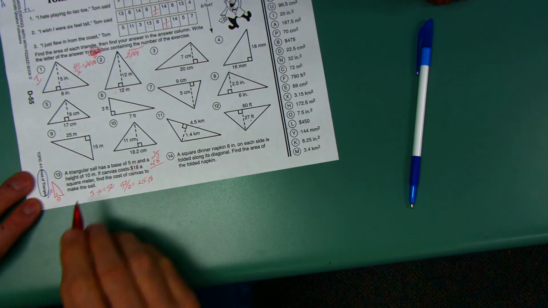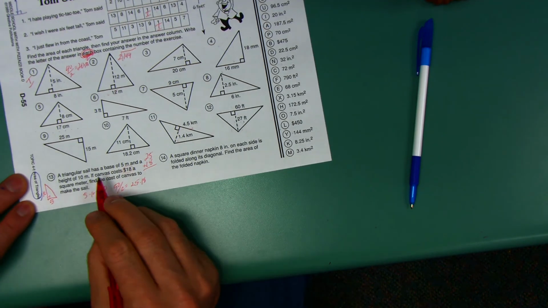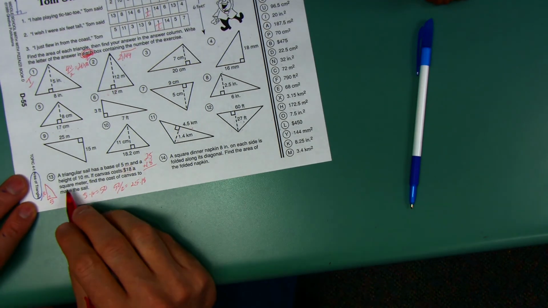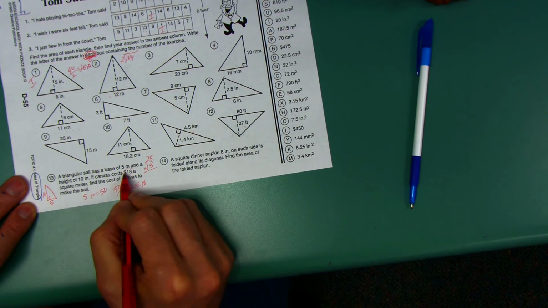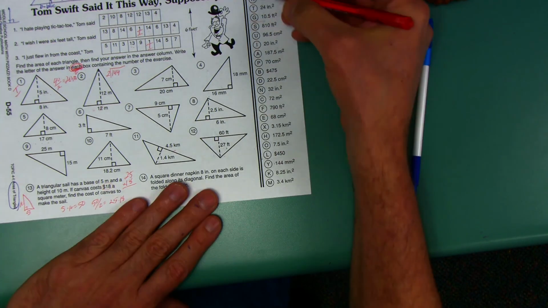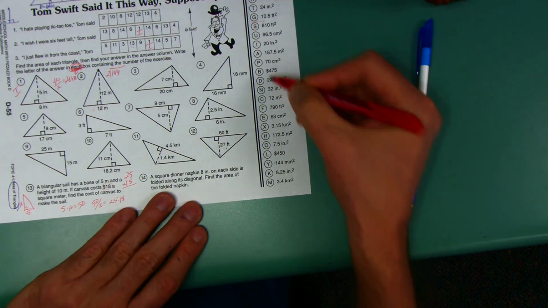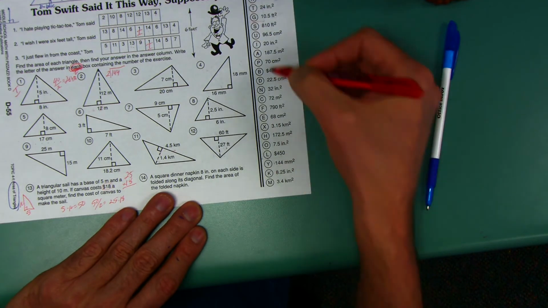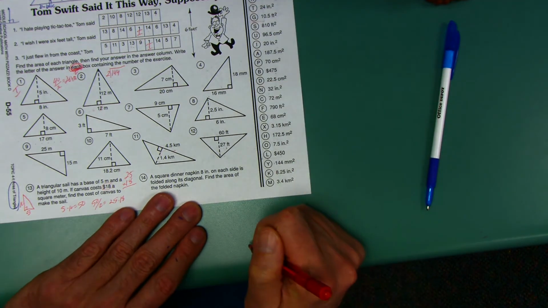Okay. So they're a little bit tricky. Okay. And another thing about this, the answer is going to be money. So how many of these have dollar signs? That one does. That one does. So it's going to be either 450 or 475.